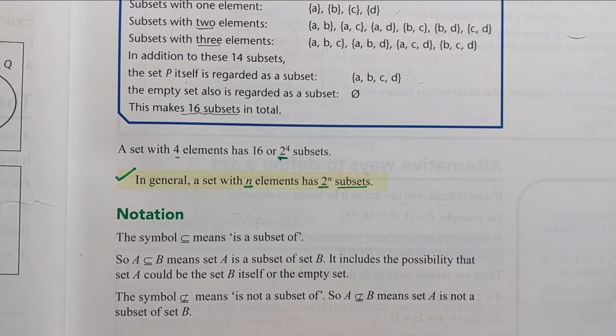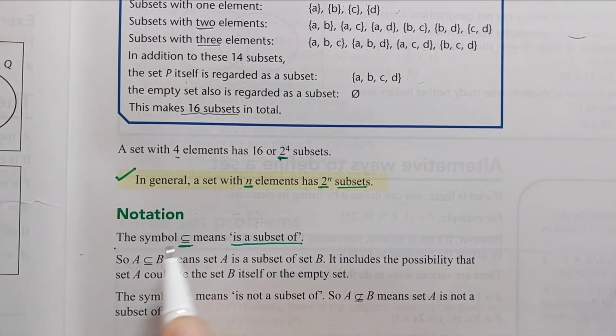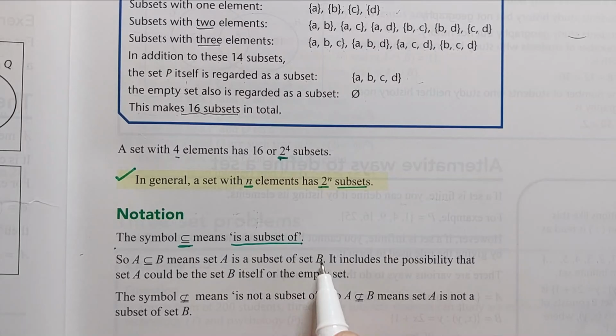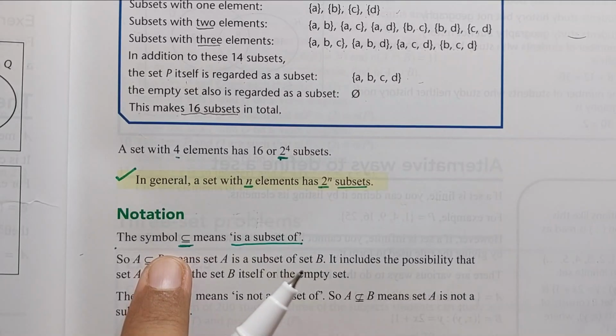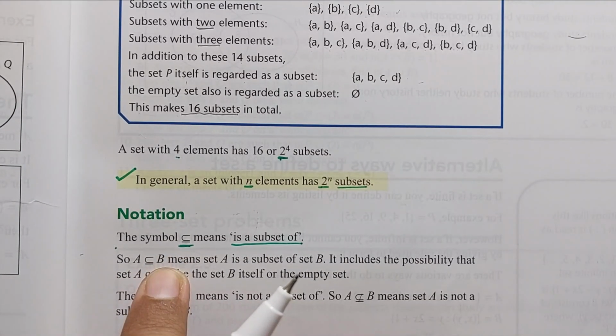Okay, let's move to the notation of a subset. This symbol means "is a subset of", and with a line underneath. So A is a subset of B means set A is a subset of set B. It includes the possibility that set A could be set B itself or the empty set. This is the symbol we use for a subset when we are dealing with two sets.